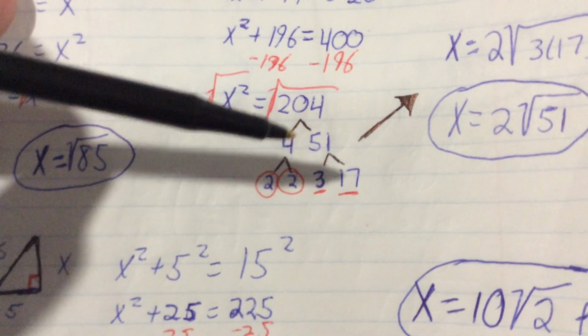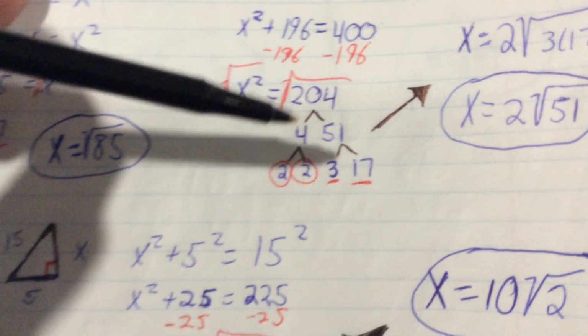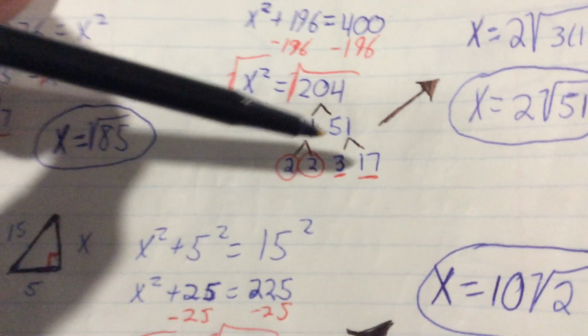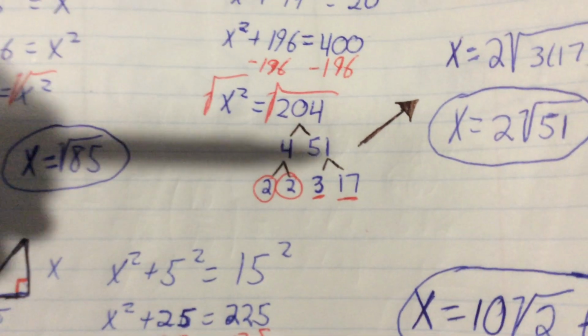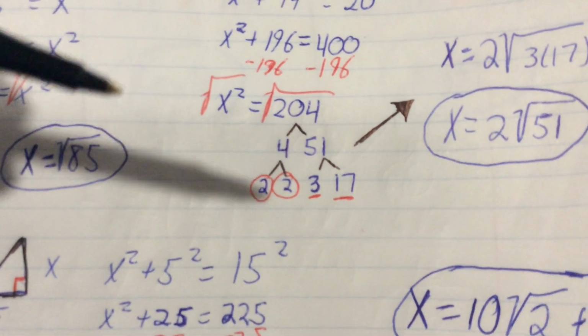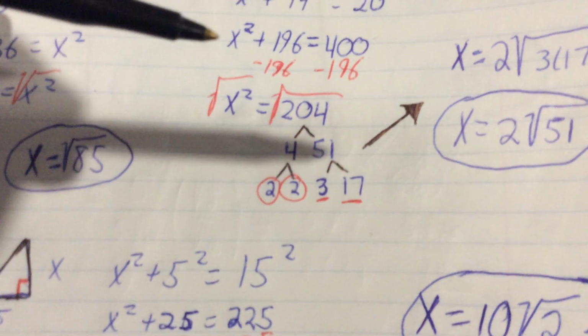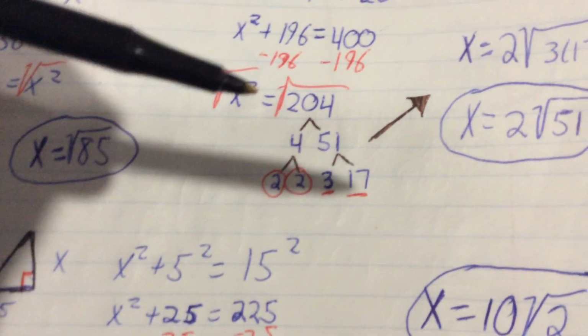A lot of people might have started with 2 and 102, and you can do that. You can go from there. Remember the factor tree. There's a lot of different paths to end up at the same destination. I started with 4 and 51. 4 is a square, so we can break that into 2 and 2. 51 has factors. We got 3 and 17.